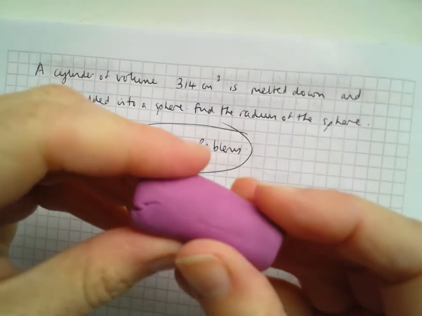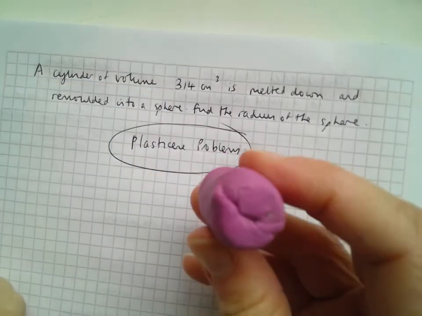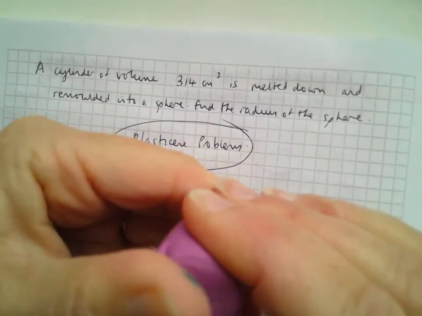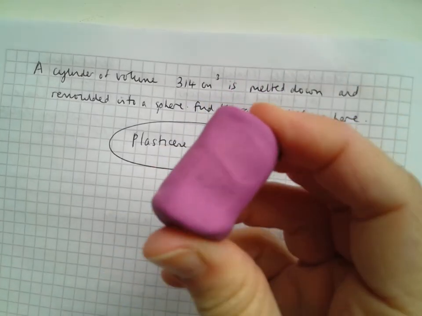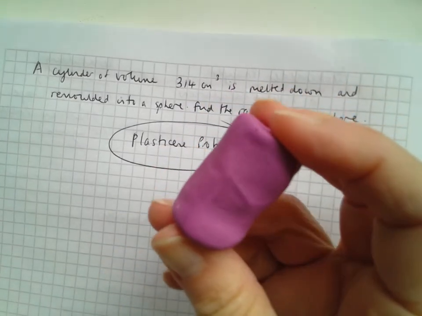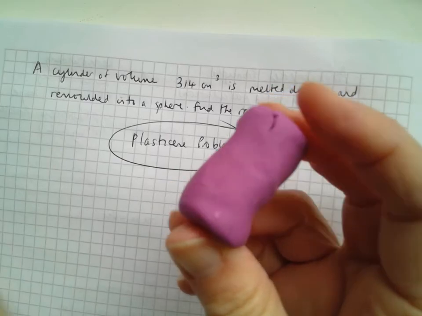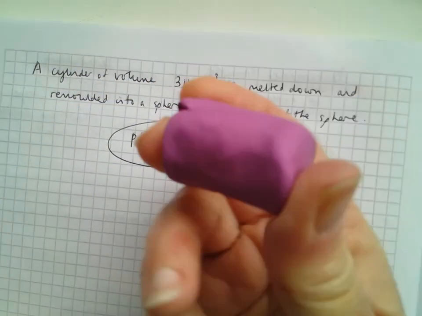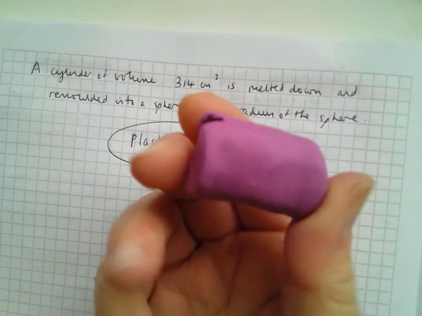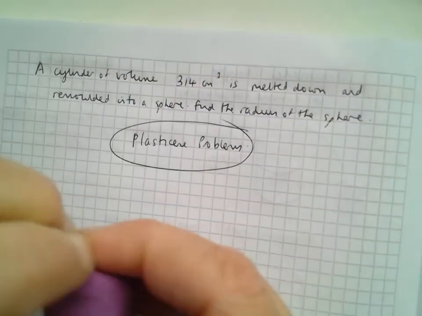So it was a sphere and now it's a cylinder, but the same amount of plasticine is there. So if the volume of the sphere had been 40, the volume of the cylinder would be 40.